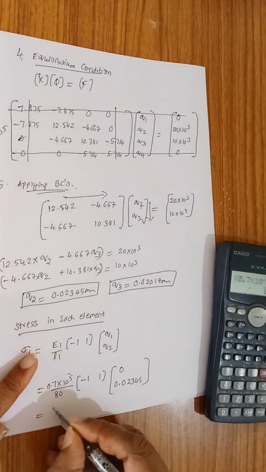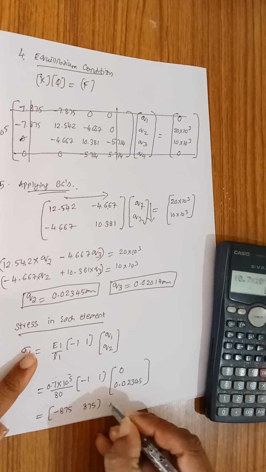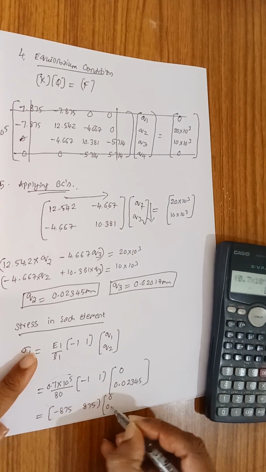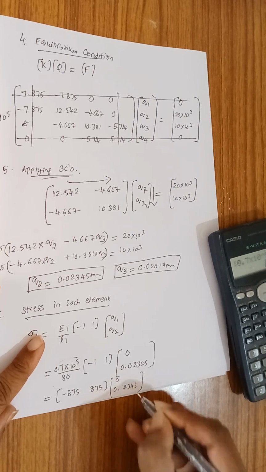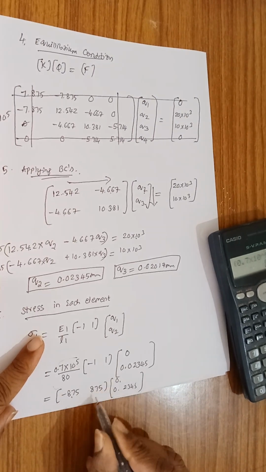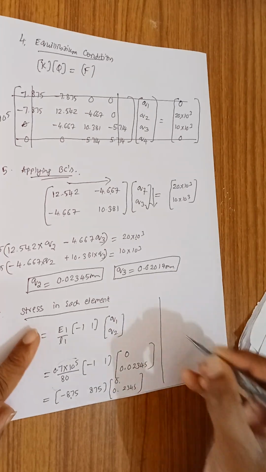Let me multiply that 875 inside. I'll get minus 875 and plus 875. And let me put this 0 and this value as well, 0.02345. So minus 875 into 0 plus 875 into 0.02345. That is what the multiplication of this matrix will be.